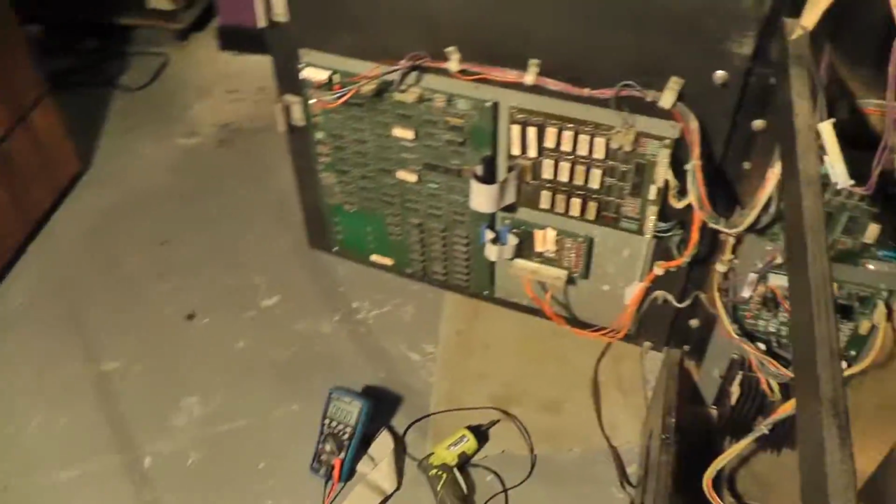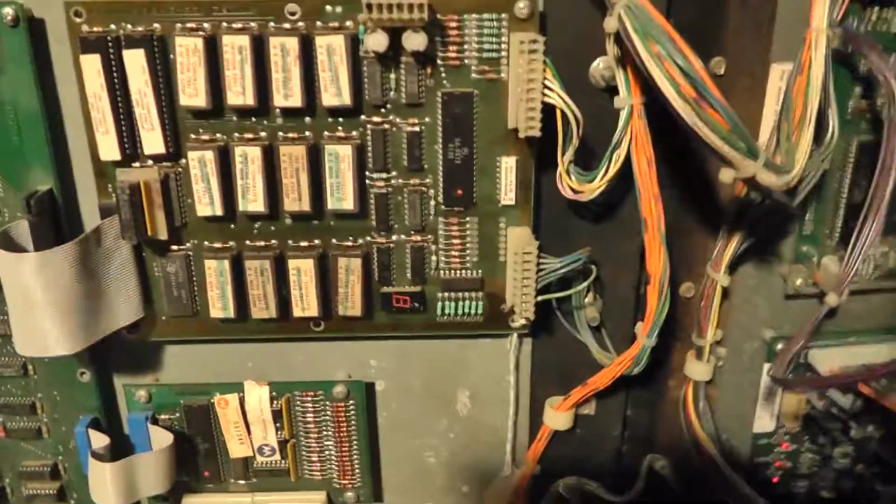Okay, I have a 0. I have something up there, but nothing displayed on the screen. Really weird. It's in game mode, but it's not displaying anything. Oh, now we just got to reset. And our light's out.